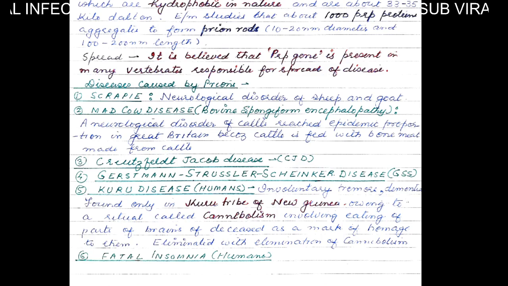It is also a neurological disorder of cattle, and it reached epidemic proportion in the United Kingdom because their cattle were fed with bone meal made up from cattle itself.